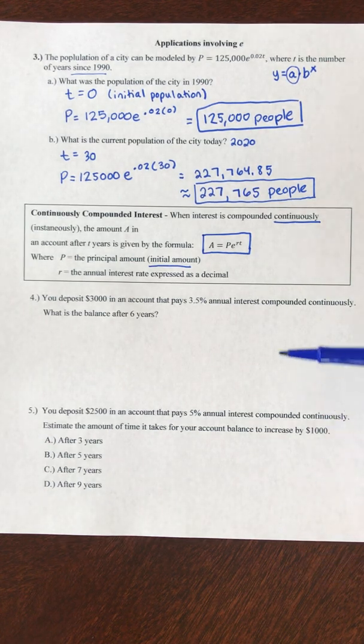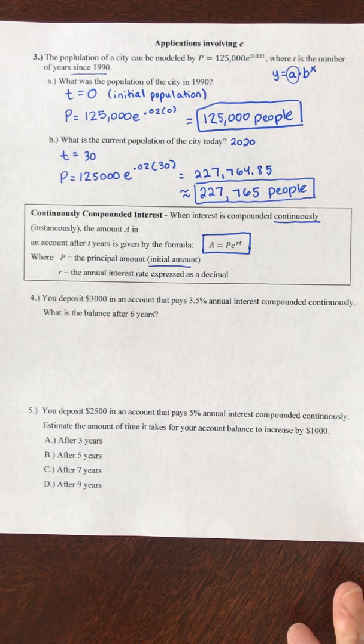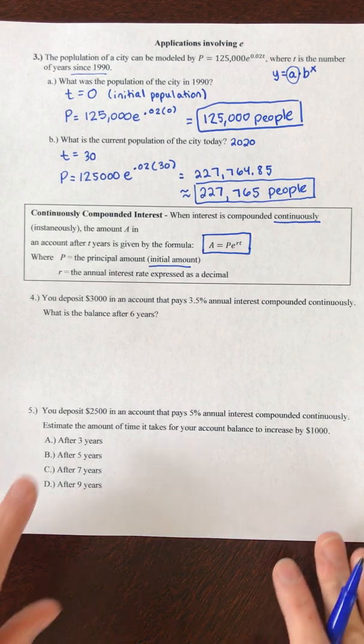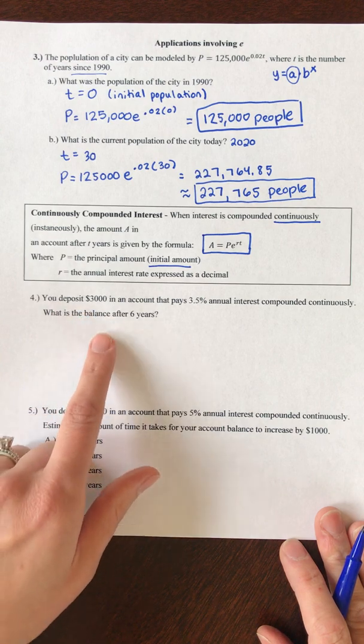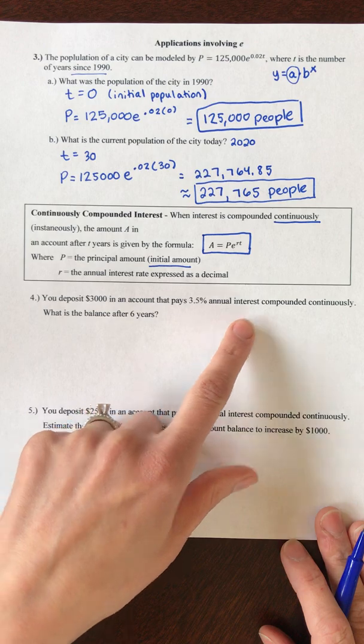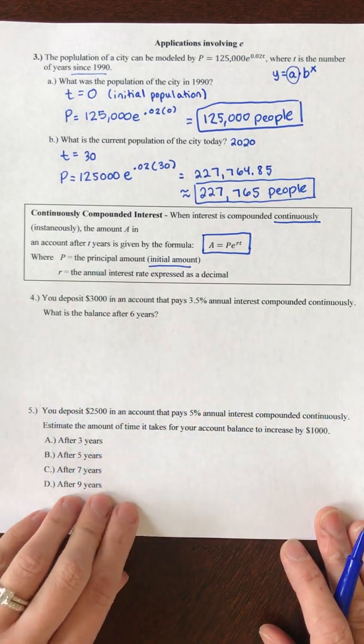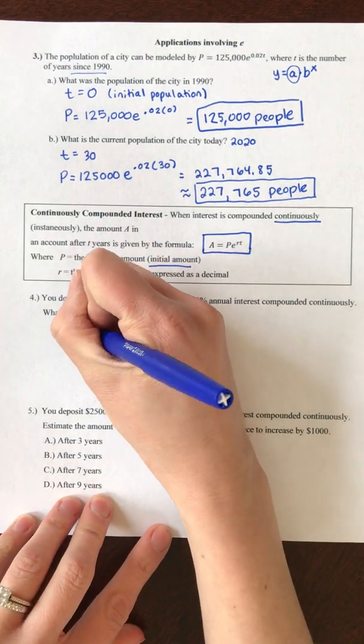So this is a formula you're going to want to use anytime we talk about a bank account being compounded continuously. All right, so let's look at number 4. You deposit $3,000 into an account that pays 3.5% annual interest compounded continuously. What's the balance after 6 years? Well, here's my formula.